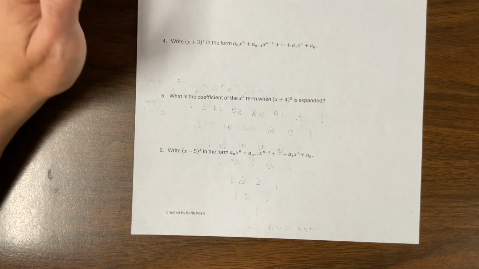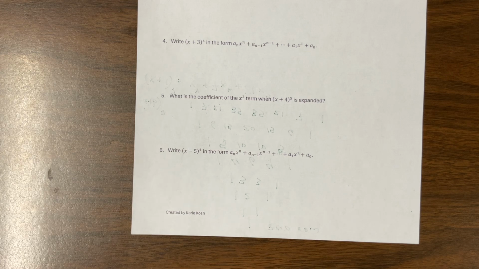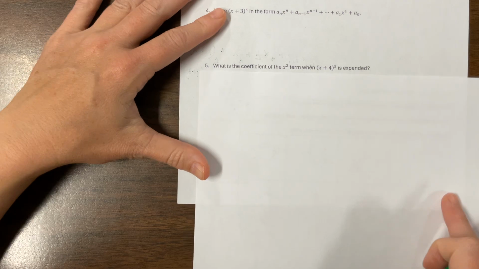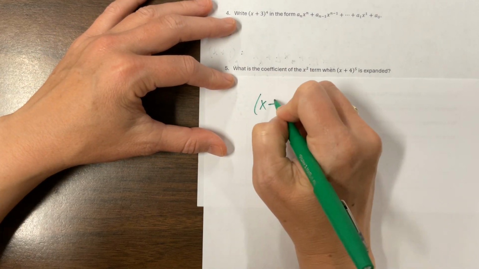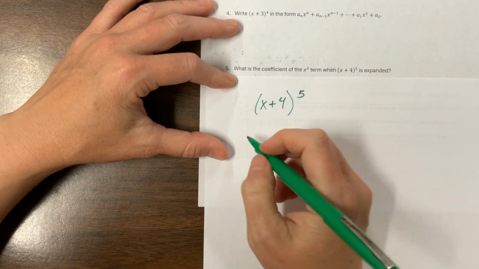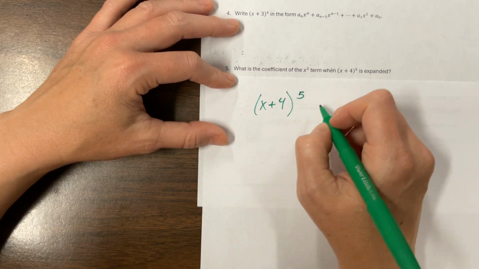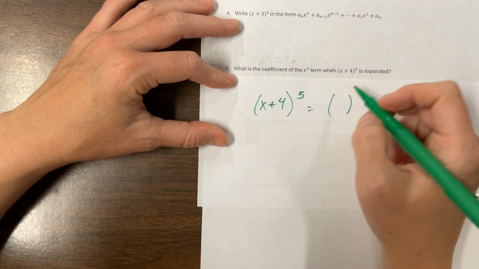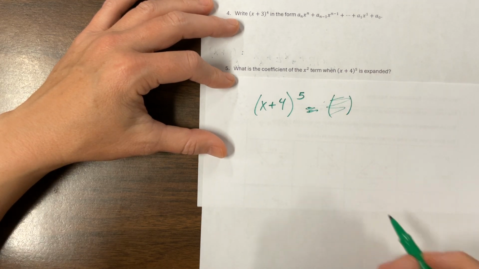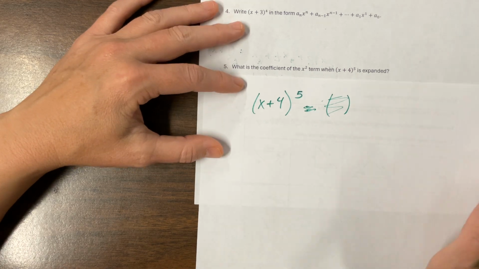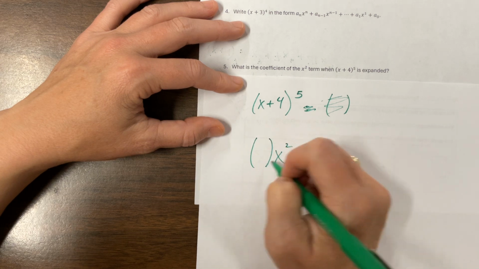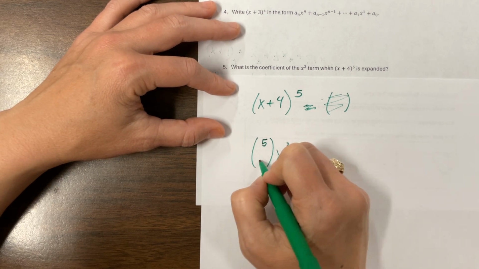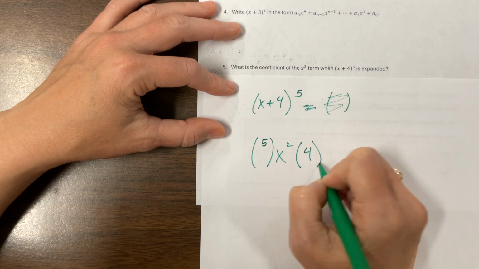Okay, let's look at this next one. What is the coefficient of the x squared term, where we have x plus 4 to the fifth? If I expand this, it equals 6 terms. If I'm looking for the term with an x squared, I'm going to have a combination, 5 choose something, and then a 4 raised to some power.